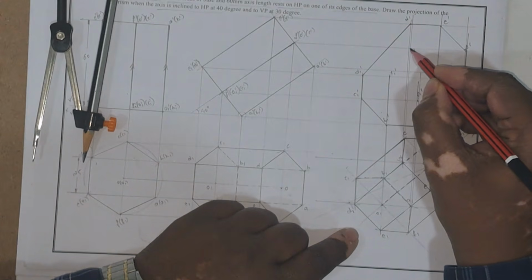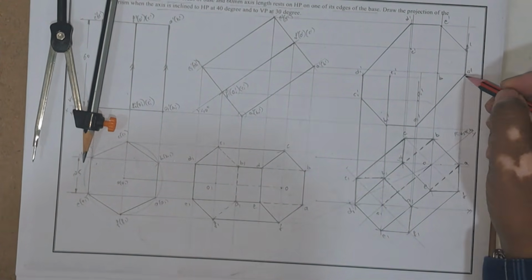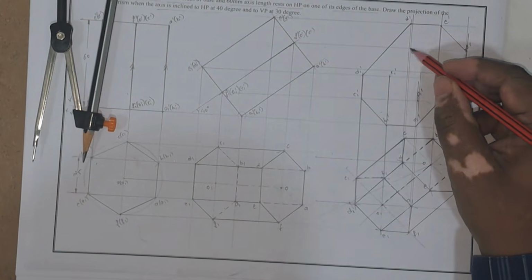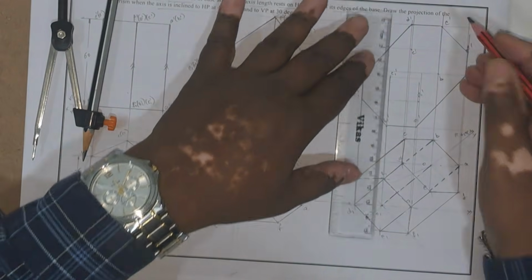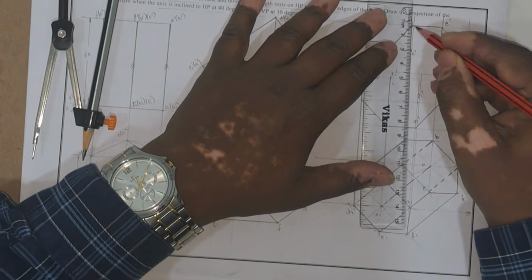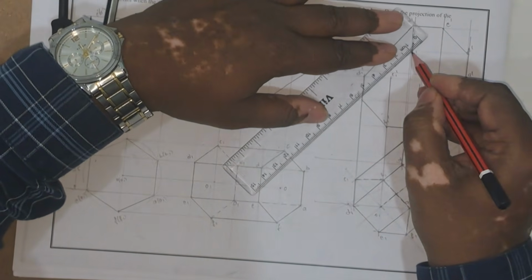Okay. So any line coming out of C and B will be a hidden line. The other one is my point A or my point D. I think we are safe here because both of them are hidden lines only. So from C to D, I have a hidden line. C dash to C1 dash.